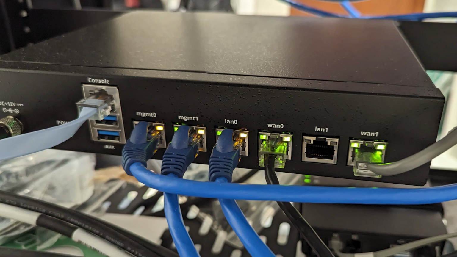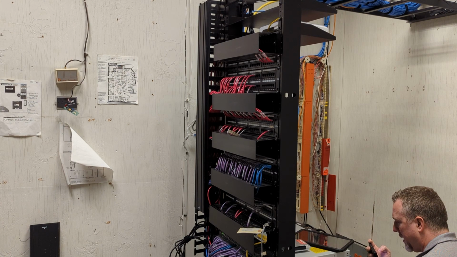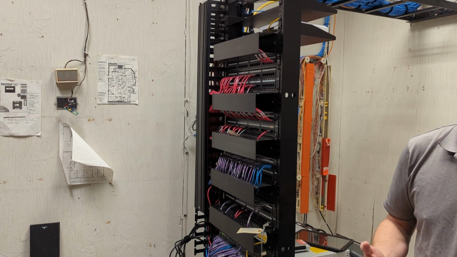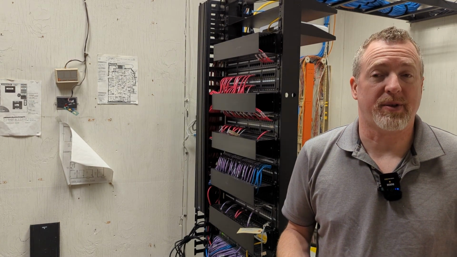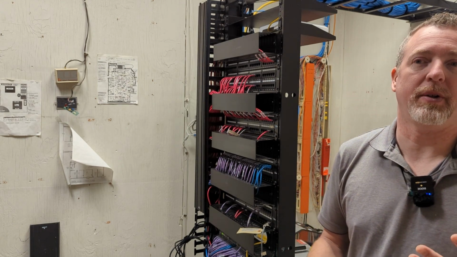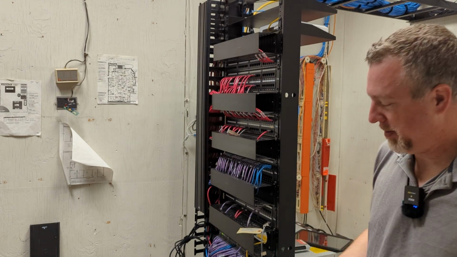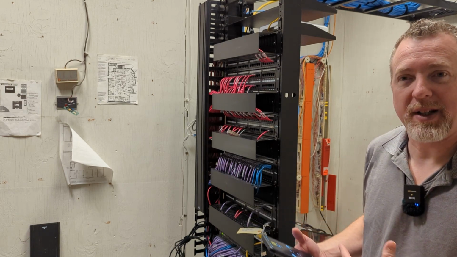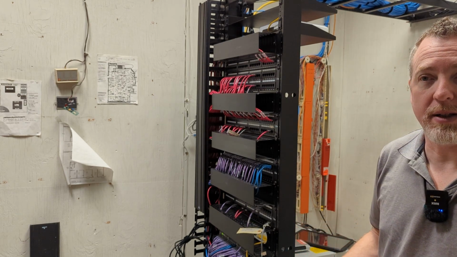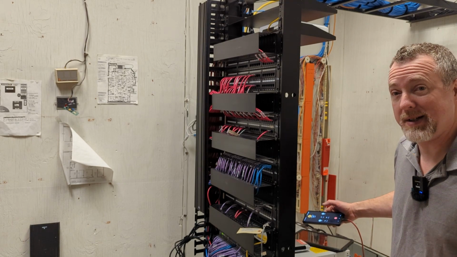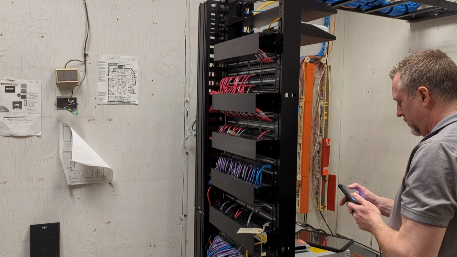WAN 1. All right, WAN 1. All right, got link light. All right, so we're reaching the end of the job. So at this point, I want to do my deliverables. On this particular client, they require 4 photos of completed work. Didn't really do much, but of course I need to put the cover back on, put everything back, tidy things up. If you have any cables dangling, you want to tie them back up, make everything look nice, and then take your pictures.